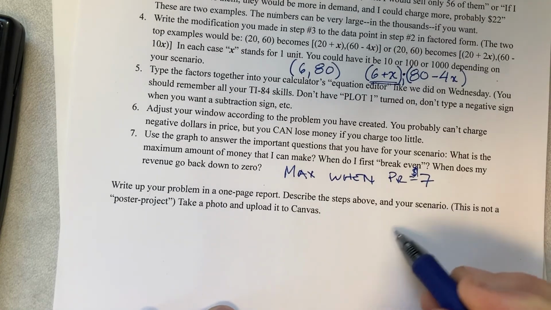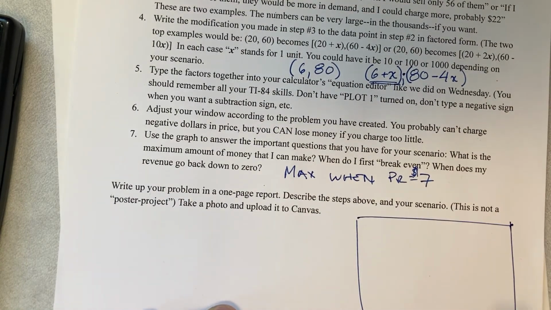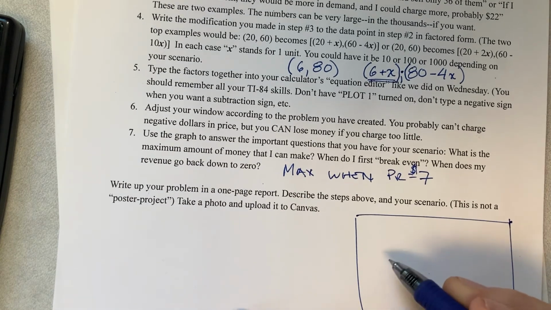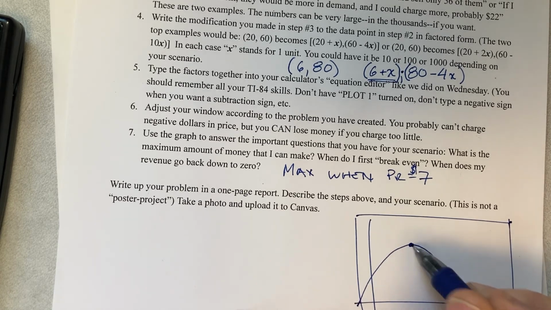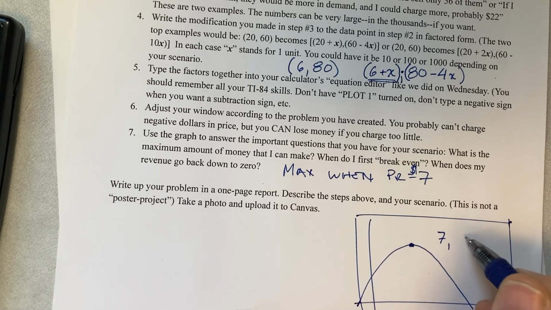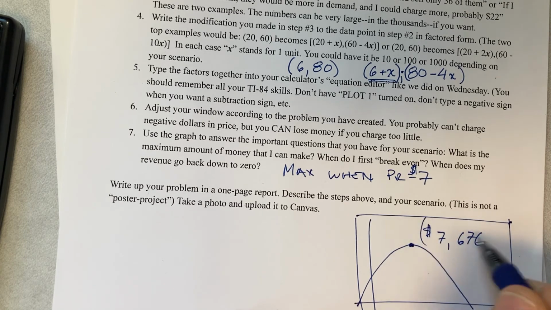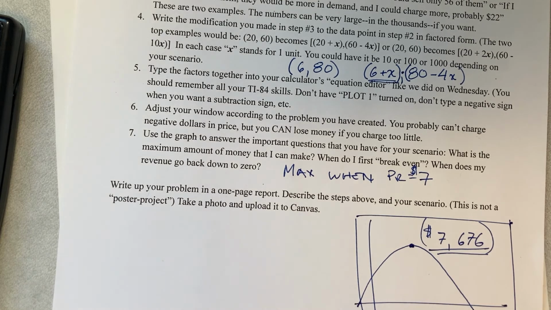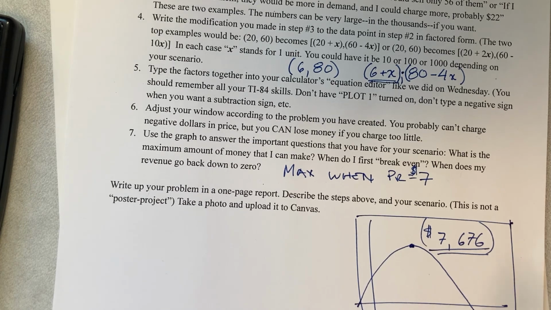So for my homework, you don't need to type anything up. You just need to sketch a graph. You could do this on Desmos and print out what this looks like, but I would definitely show my parabola going up and coming down. I'd show the maximum is at 7 and $676. So that is hopefully going to help you produce your own invented problem with the Parabolic Max Min Challenge. Good luck.